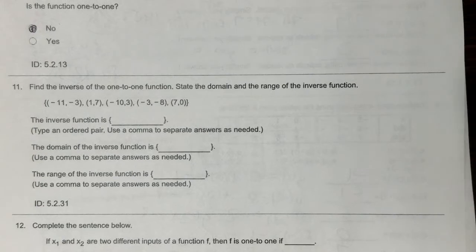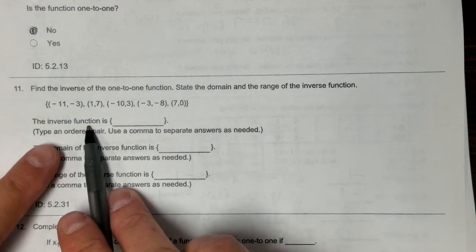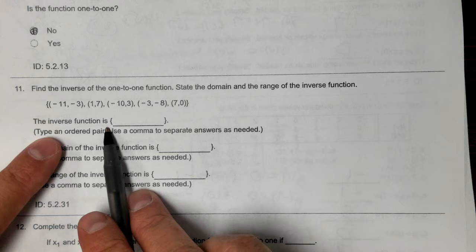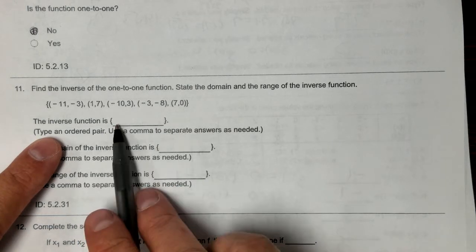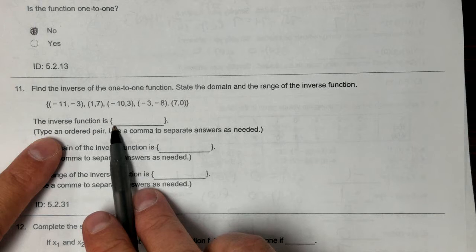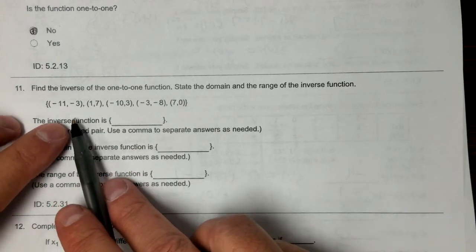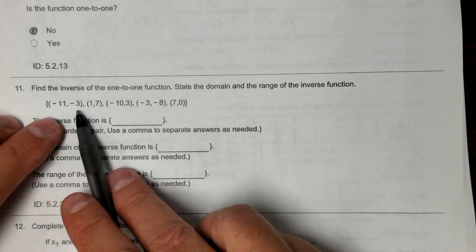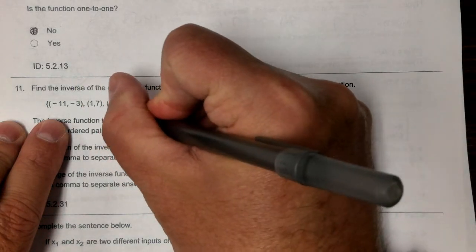Okay, number 11. This one, you want your inverse function. It already has your curly braces, and so what you're going to want to do is put your list of ordered pairs, but you just reverse them because you switch x and y. So if you have negative 11, negative 3, then you're going to have negative 3, negative 11.